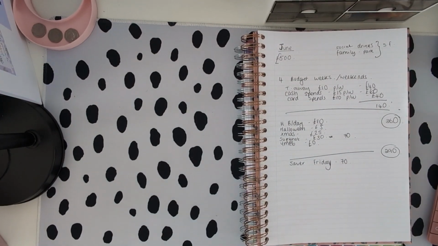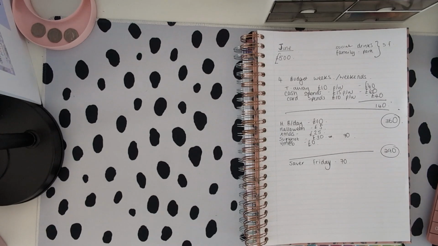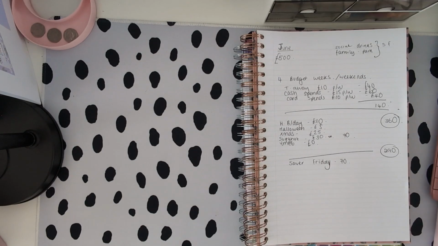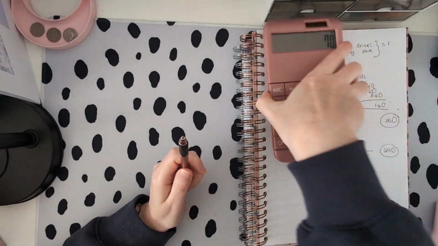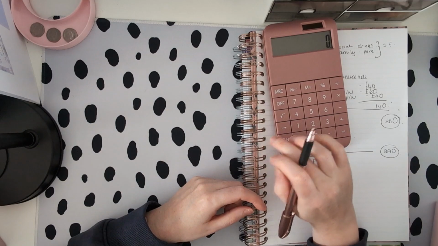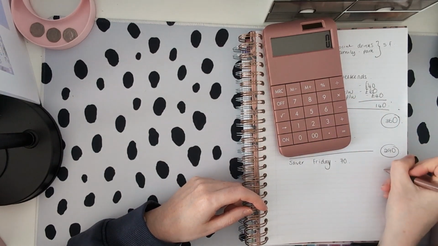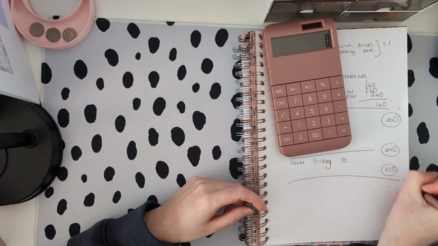Now, what else do we need? We've done events. I'll just leave them out up top, which ones we've done. That's my sinking funds binder. That's Little Moons, which needs some love. It's this one, isn't it? Oh, right. Saver Friday. So 290, which leaves us with 220.